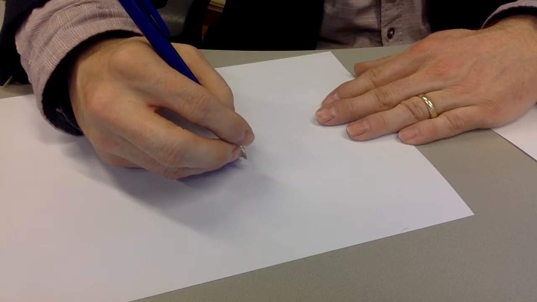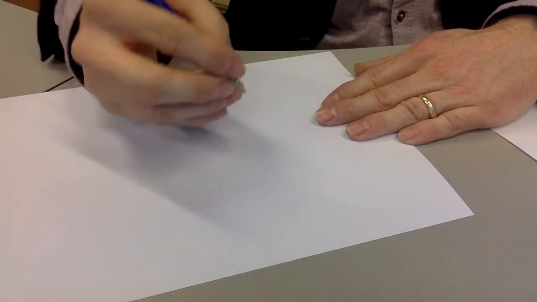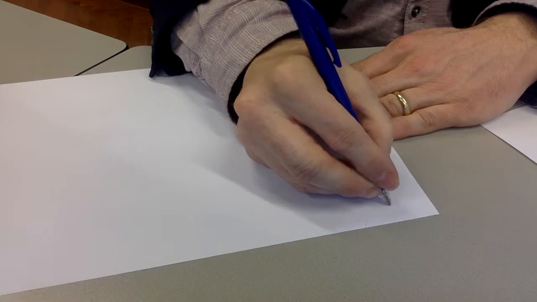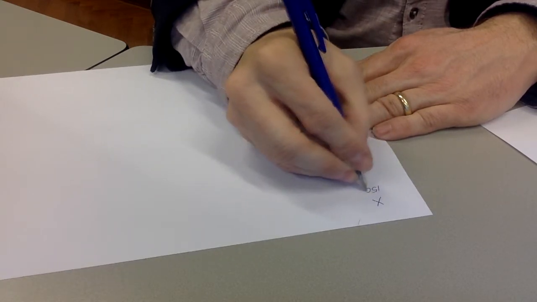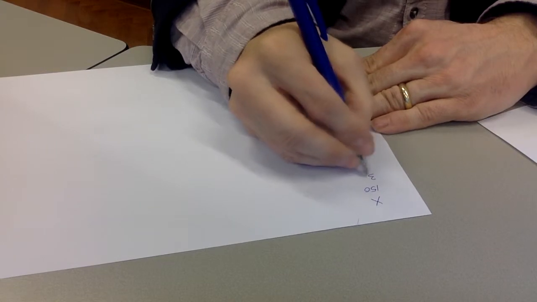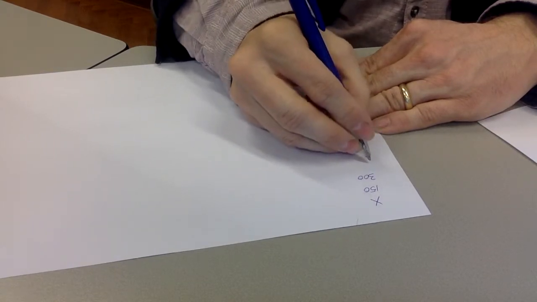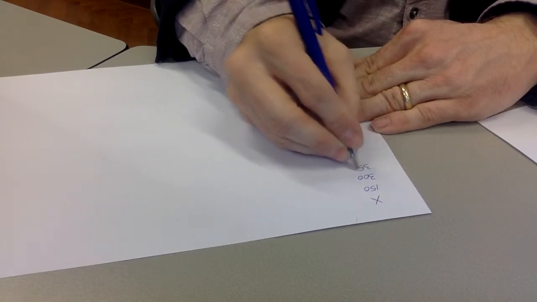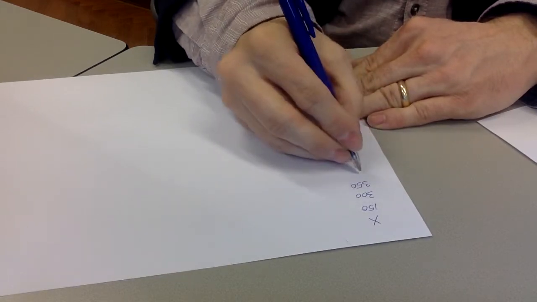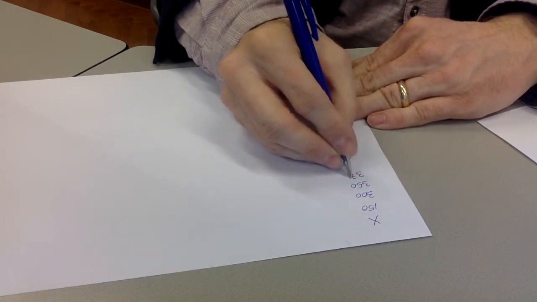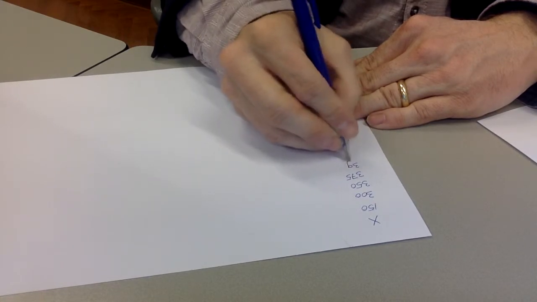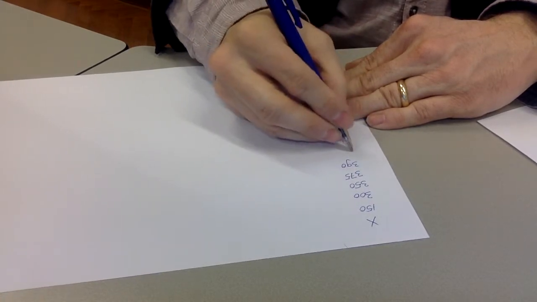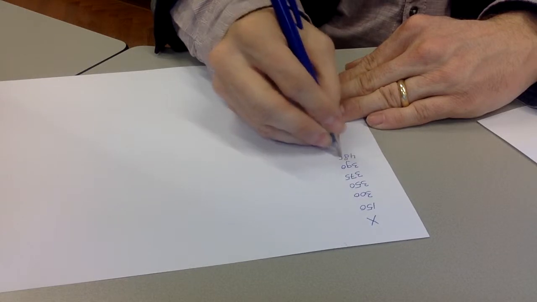Let's first write down the numbers of the two variables. Variable x, we have 150, 300, 350, 375, 390, and 480.